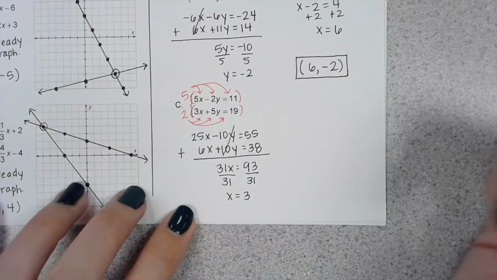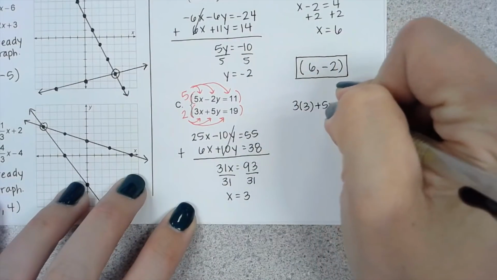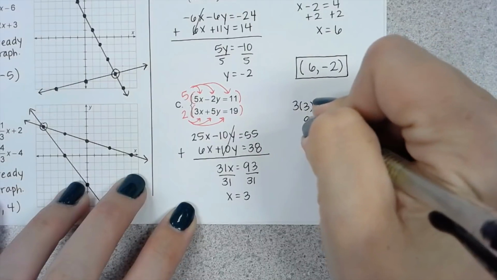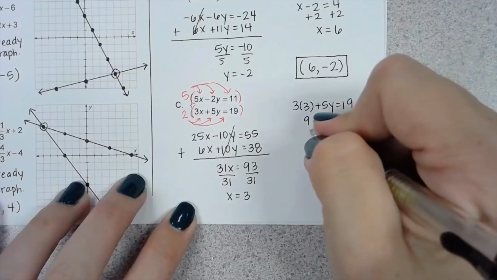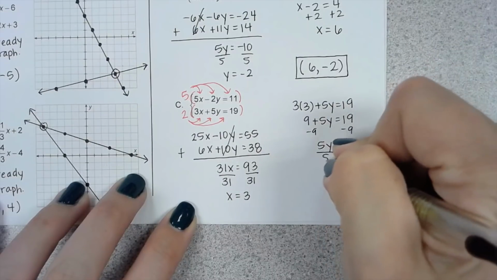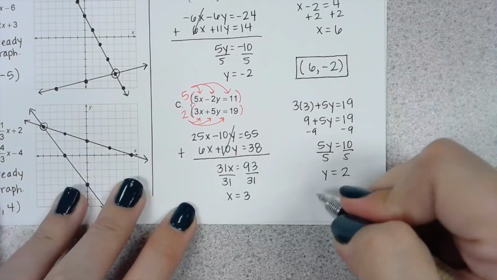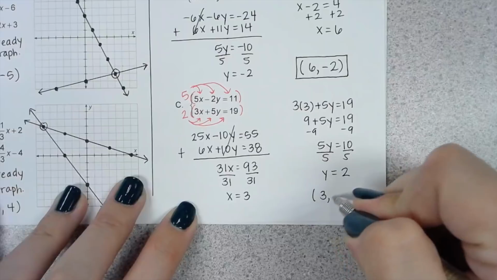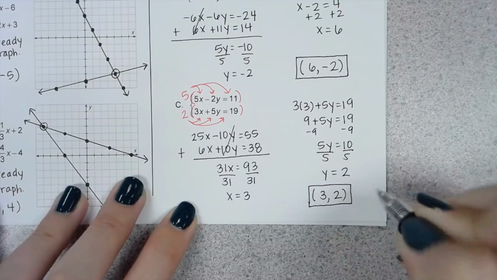X equals 3 is part of my answer, but now I have to come back here and plug it into the second equation, since it doesn't matter which equation I plug it into. So 3 times 3 is 9. I'll minus the 9 from both sides, and then I'll finish by dividing both sides by 5. So I'll get y equals 2. And my answer for this one, or the point where the two lines cross, is going to be the point (3, 2).